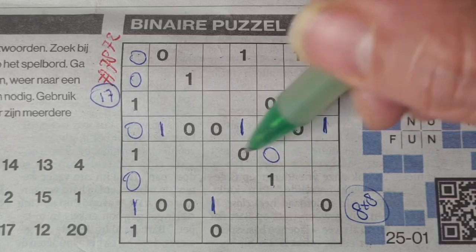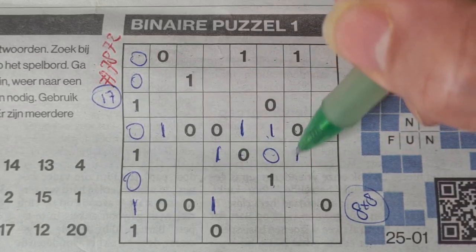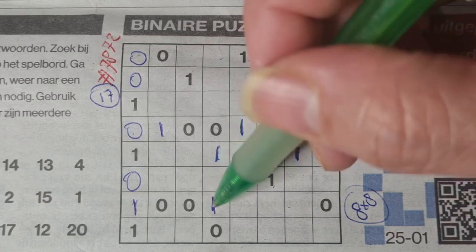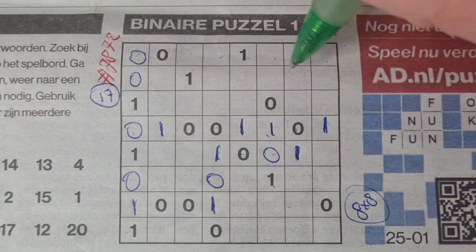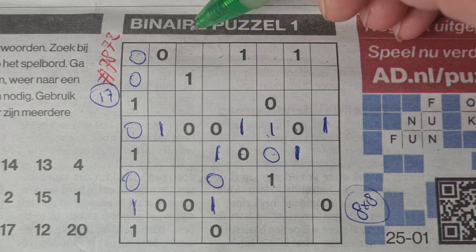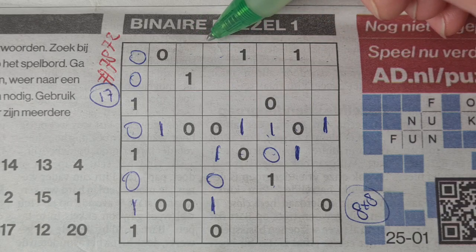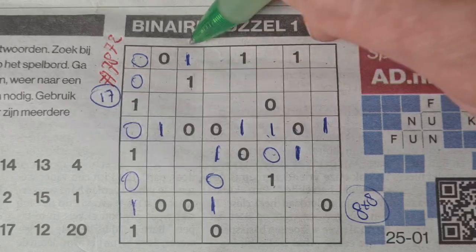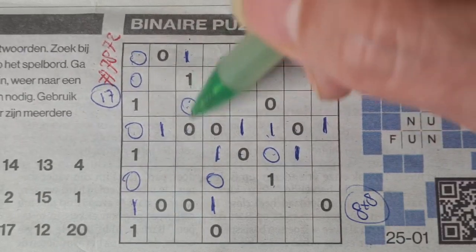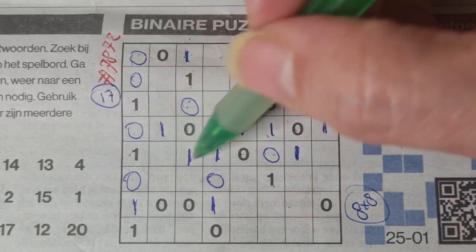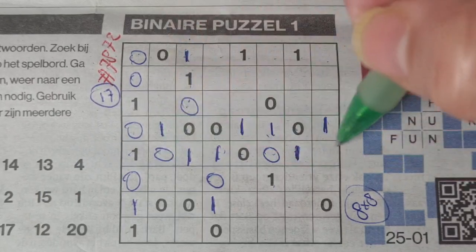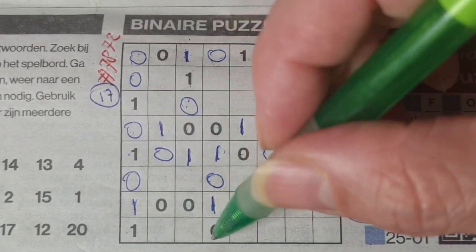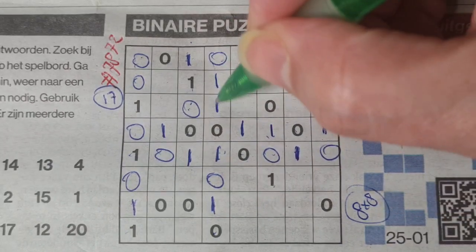Between the ones comes a zero. Double zero, here one, there one. Between the ones comes a zero. Double zero, here one, there one. Double one, here no, there no. Double zero, here one, there one. 4 ones we have here, so the rest are zeros. Between the ones comes a zero. 1, 2, 3, 4 zeros, so the rest are ones.